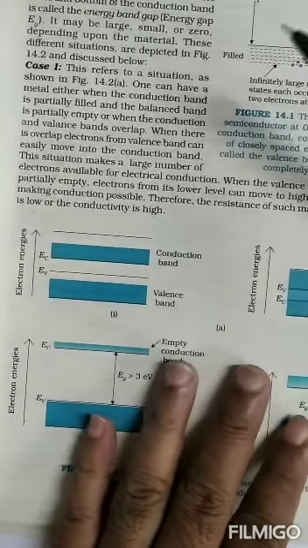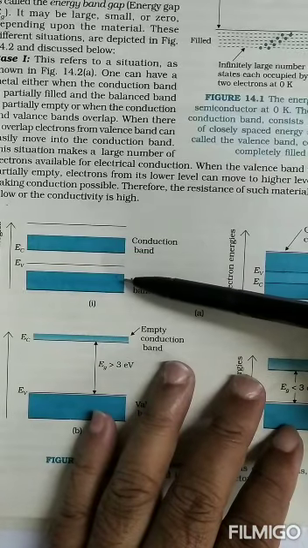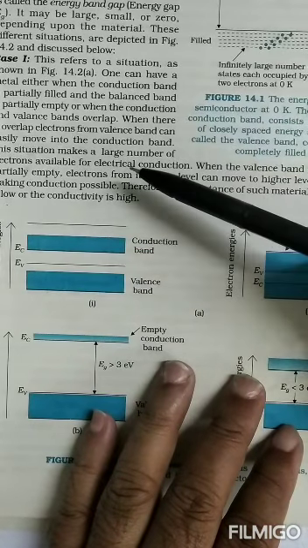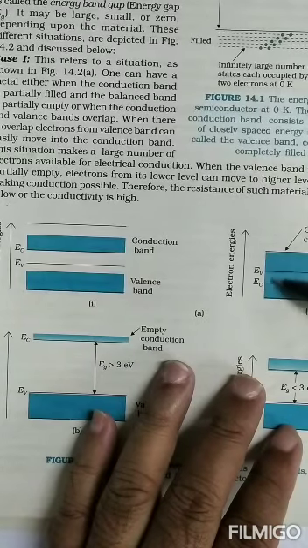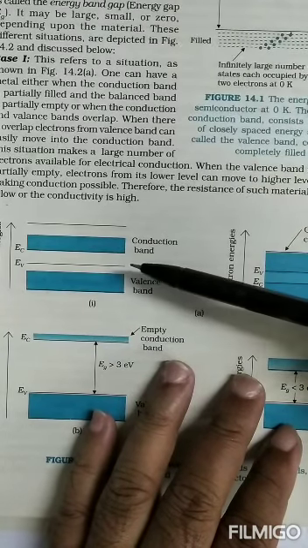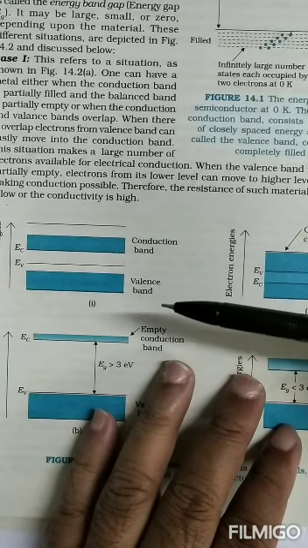Okay? So what are the characteristics of a conductor in terms of the energy band? In the case of conductors or metals, either the valence band and conduction band overlap each other, or there is a very little energy gap between the conduction band and valence band.